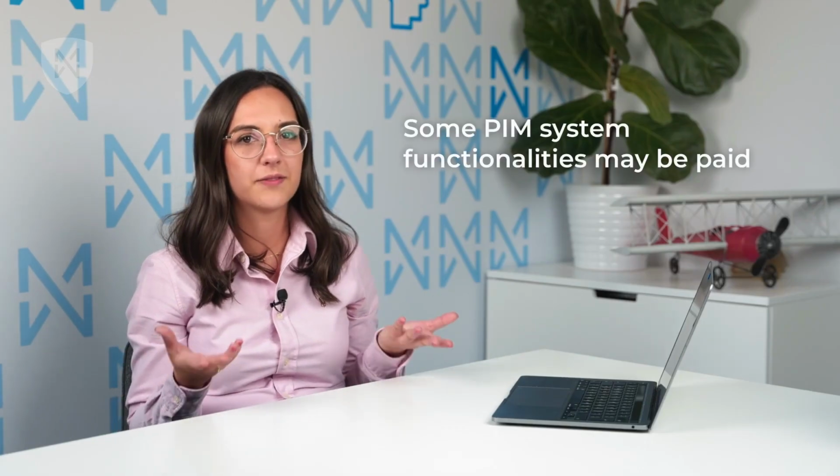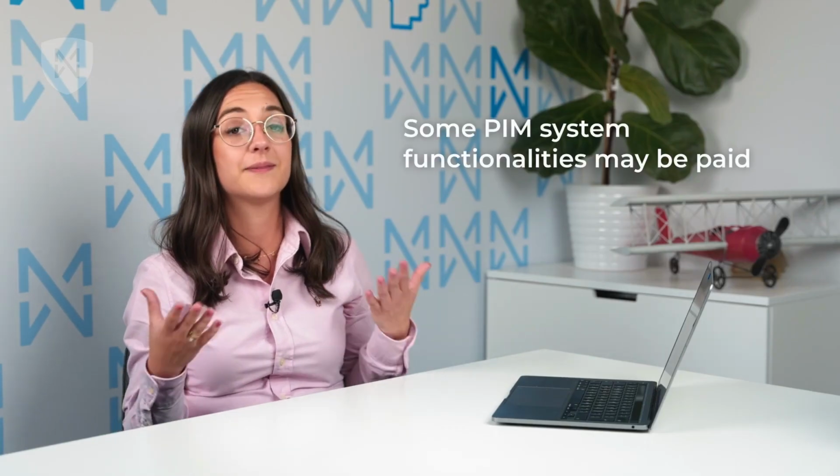Additionally, it's worth noting that some system functionalities are only available after purchasing a license. Therefore, you should analyze whether the basic version of the system, that is, the free, open-source version, will meet your needs, or if you would prefer to invest in a license that guarantees access to advanced features and allows you to fully utilize the tool's potential.